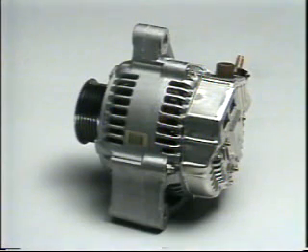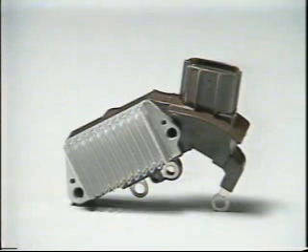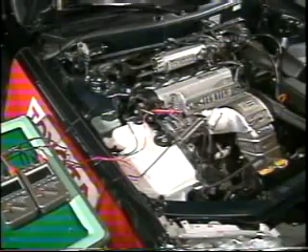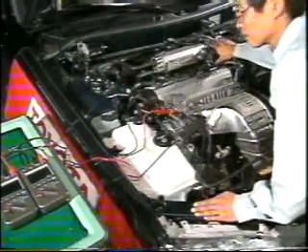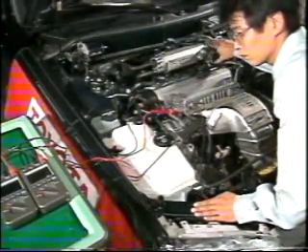Another situation is when the generated voltage is lower than normal. The cause is insufficient output due to a fault in the alternator or the regulator. In this case, find the problem by conducting a no-load test of the charging system.